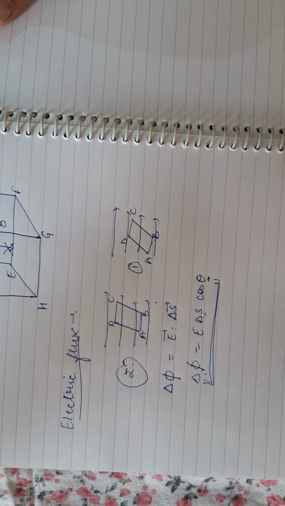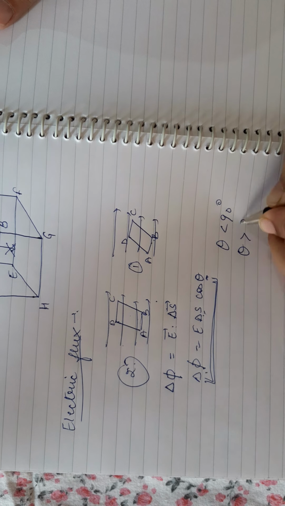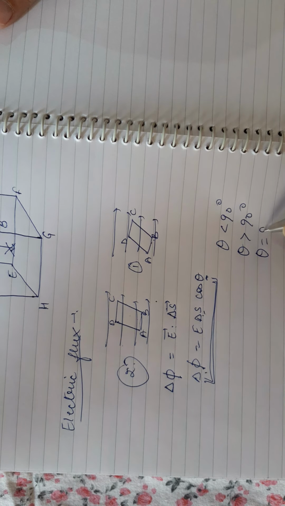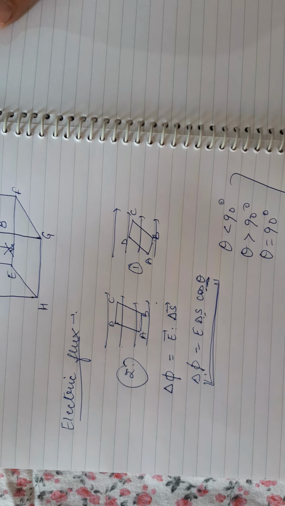So electric flux over a closed surface can be positive, negative, or zero, right? If we take theta less than 90 degrees, theta greater than 90 degrees, or theta equal to 90 degrees, then corresponding to these values of theta, flux can be positive, negative, or zero.